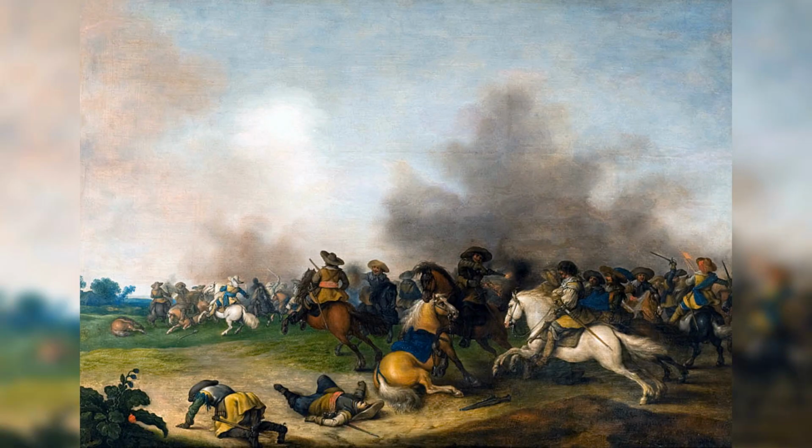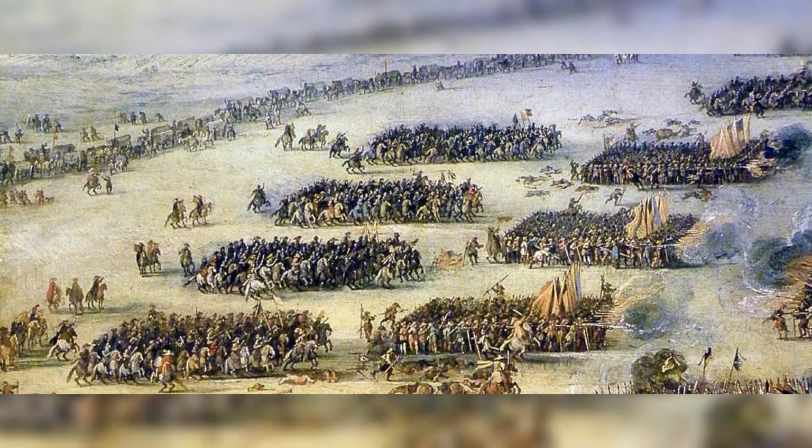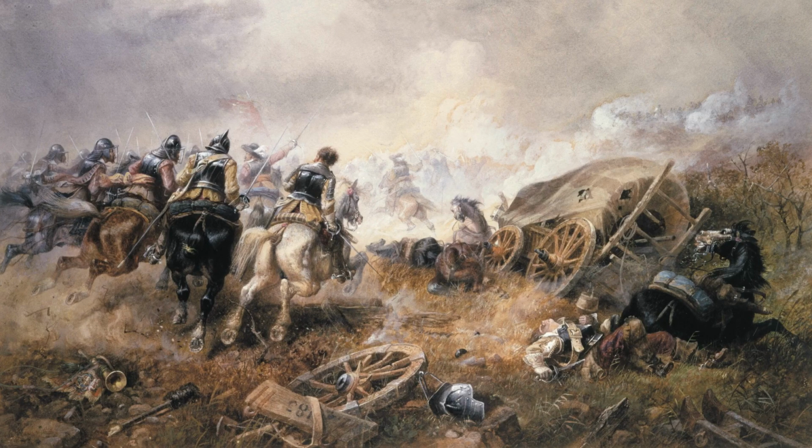The first major clash occurred at the Battle of Edgehill in October 1642. The battle was indecisive, but it marked the beginning of a protracted and bloody conflict. The early years of the war saw numerous battles and skirmishes across the country.